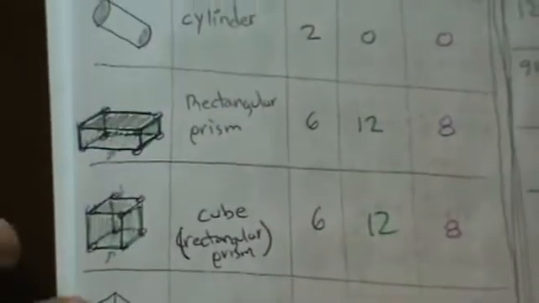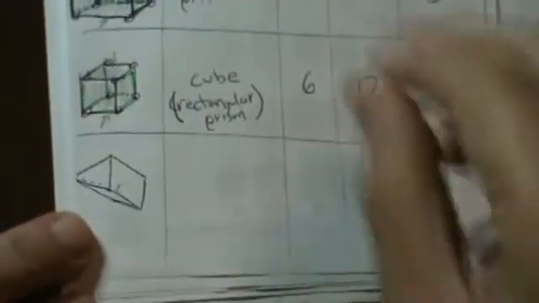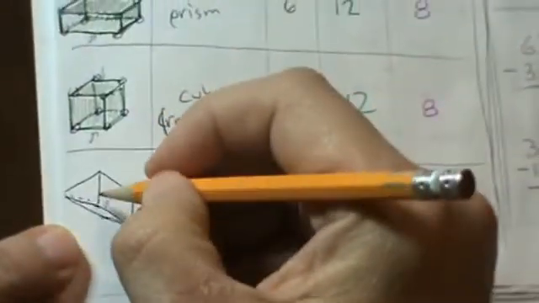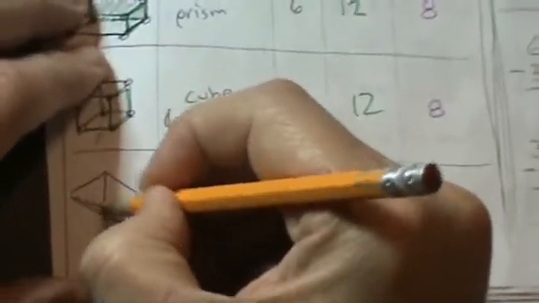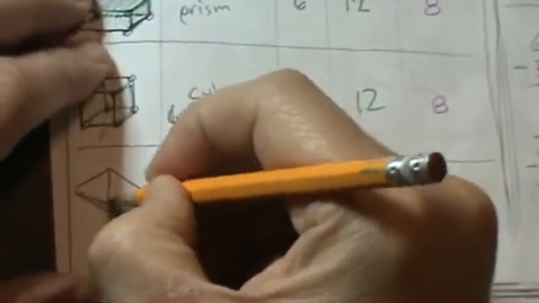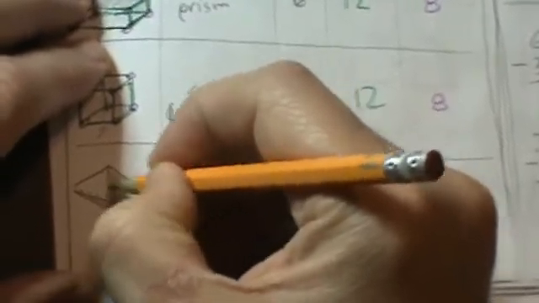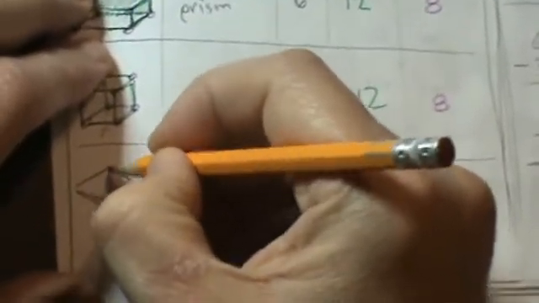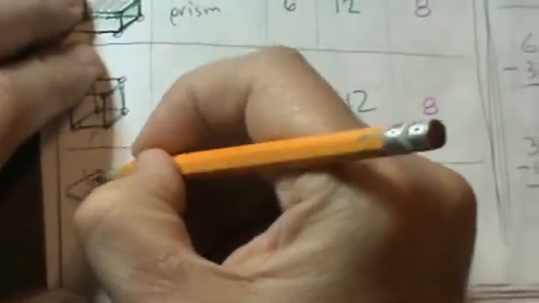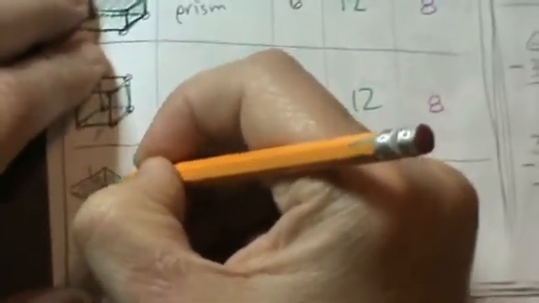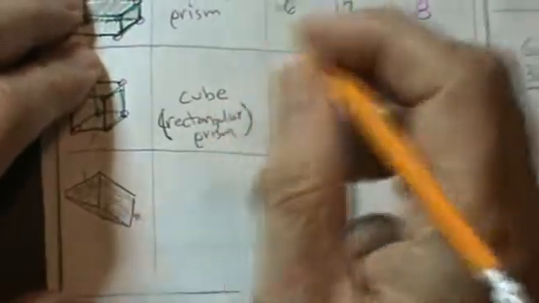Last shape. We start with faces. We're going to count around. So this is 1 face, 2 faces, and 3 on this side. So I have 3 faces, and this one 4, and this one 5. So I have 5 faces.